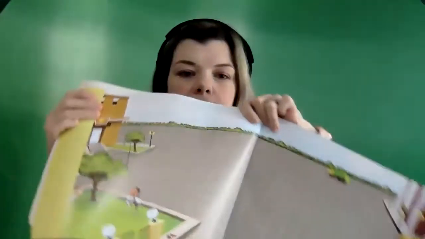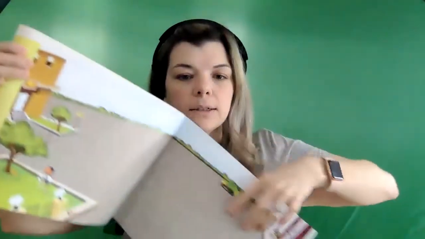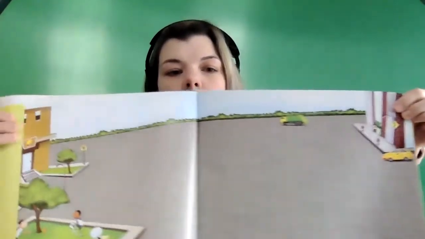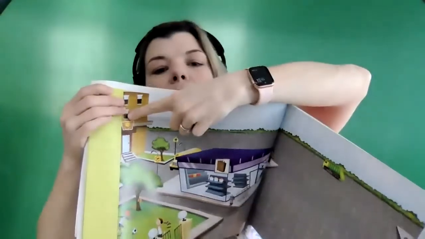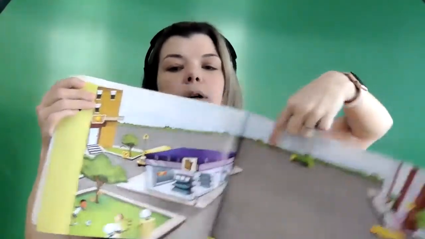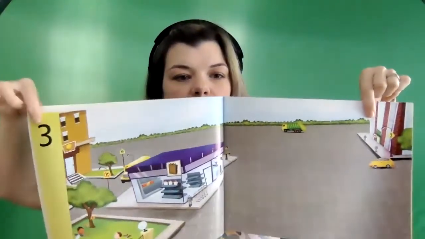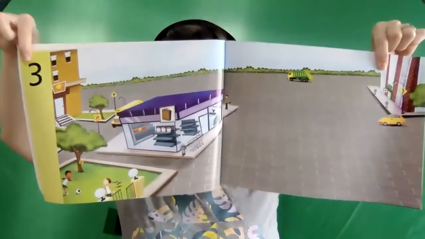Let's count again. 1, 2. Numeral 2. Let's count again. 1, 2, 3. Numeral 3. Doing great.